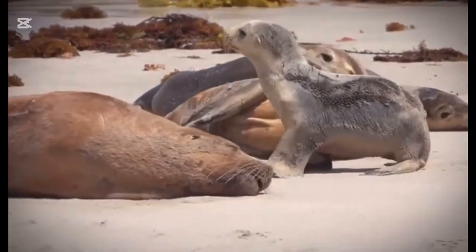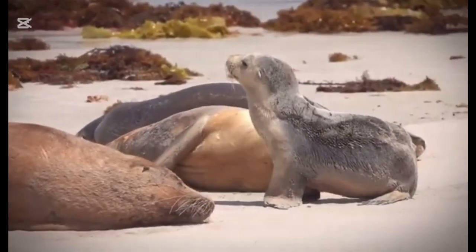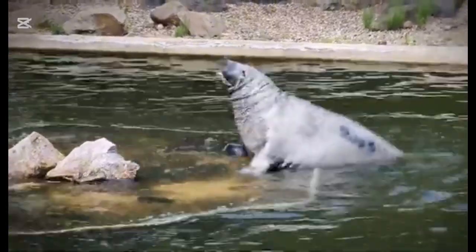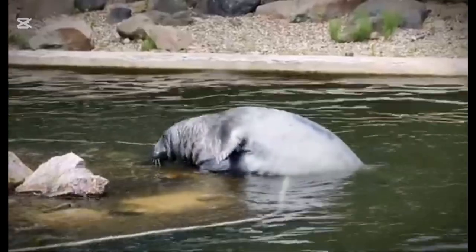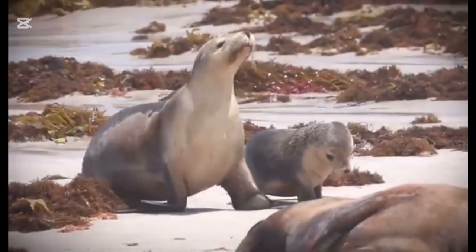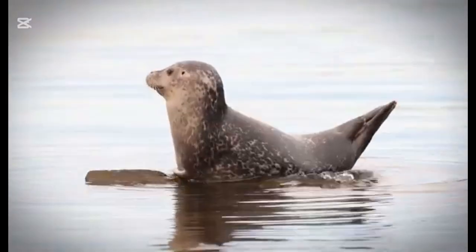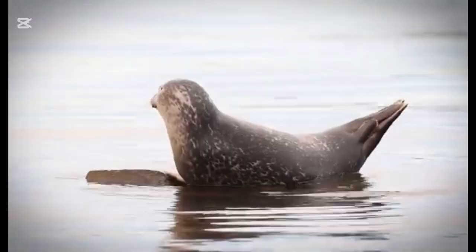Pinnipeds face predation from larger marine mammals, polar bears, and large birds of prey. They eat fish, shellfish, crustaceans, seabirds, penguins, and even other seals. A young pinniped is called a pup. Mothers and pups bond with a unique call. The Baikal seal is the world's only freshwater pinniped.